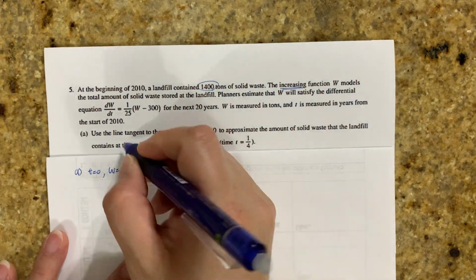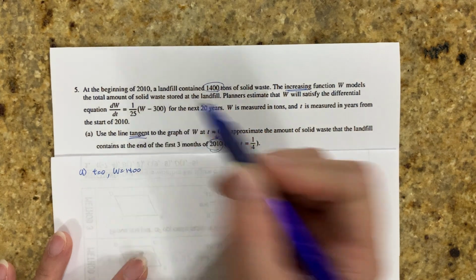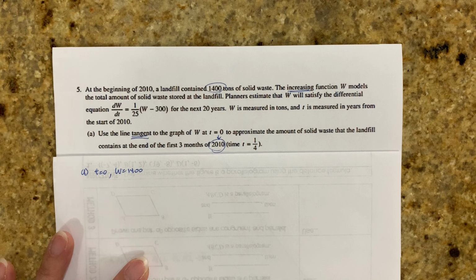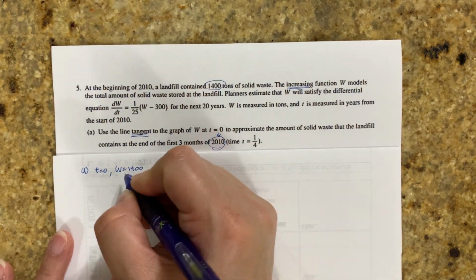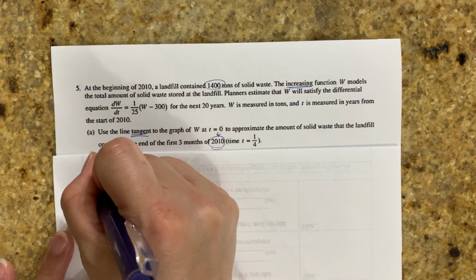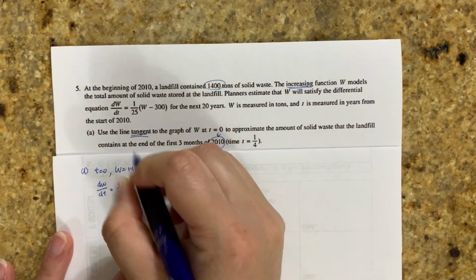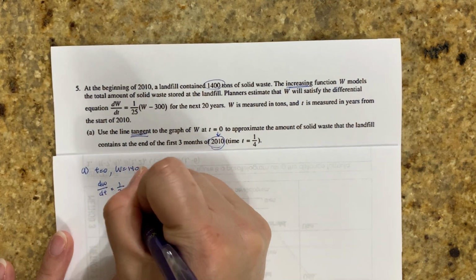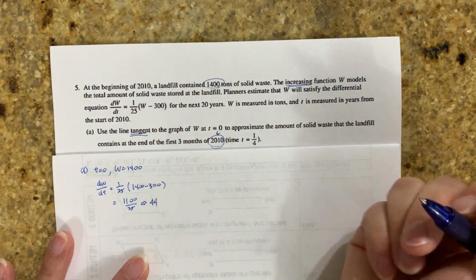All right. In order to write the tangent line, you need a derivative, which awesomely we have, right? We have dW/dt. So dW/dt, that is your slope. We want the slope for this function. It will give us the slope for writing this tangent line. So dW/dt equals 1/25 times (W minus 300), which is 1/25 times (1,400 minus 300). That gives me 1,100 over 25. Dividing that through, that gives me 44.